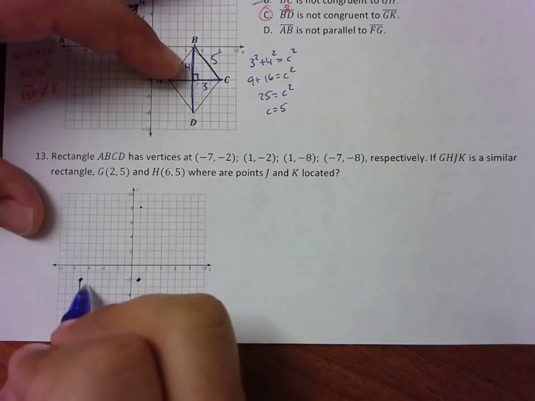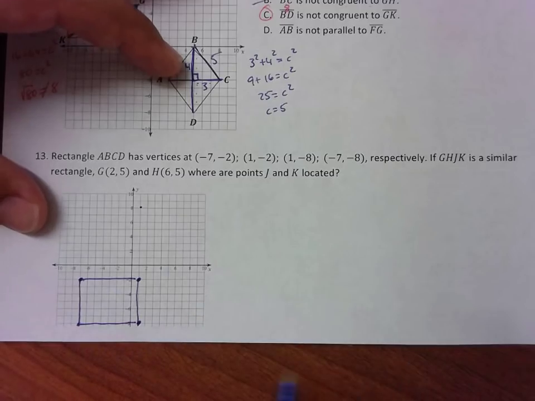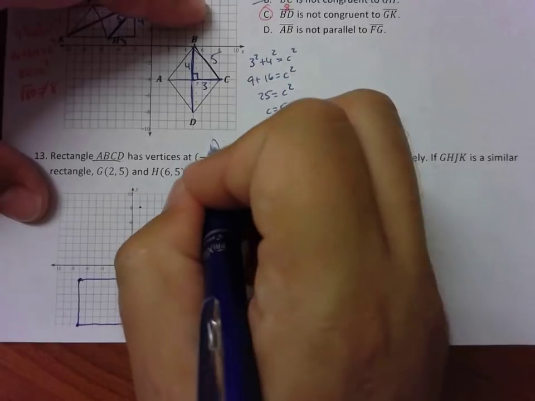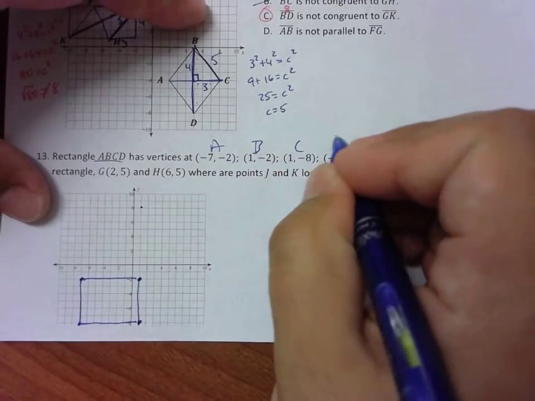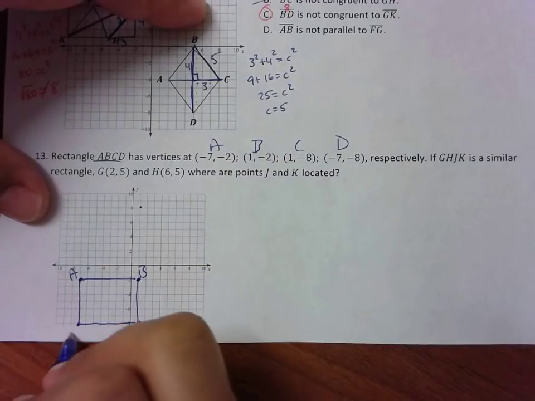So here's my rectangle. This is ABCD, so A, B, C, and D.